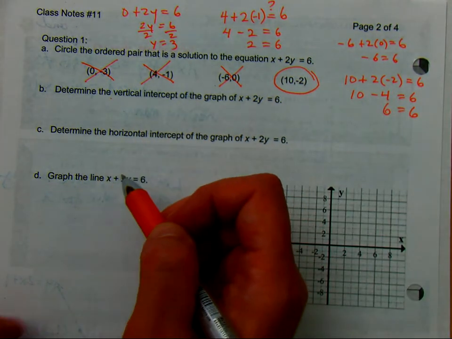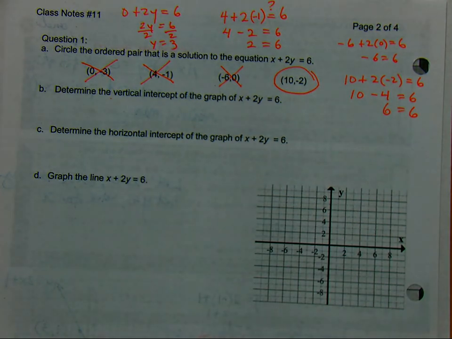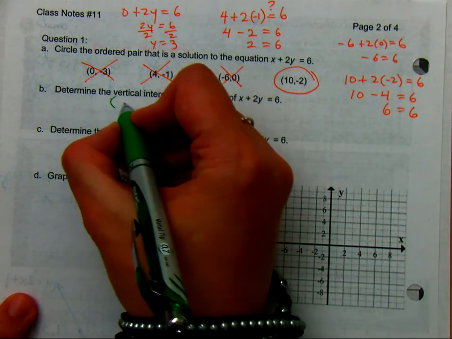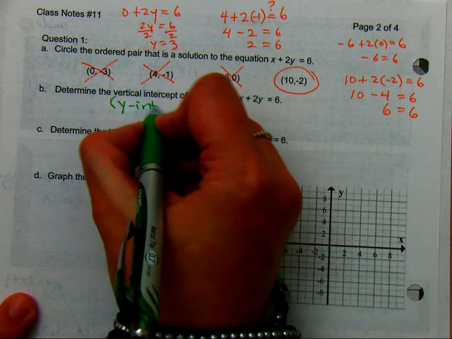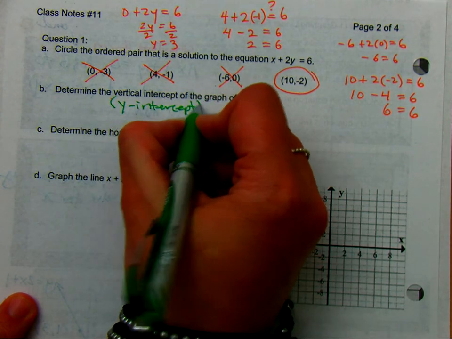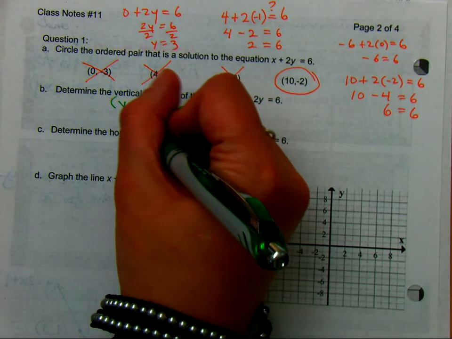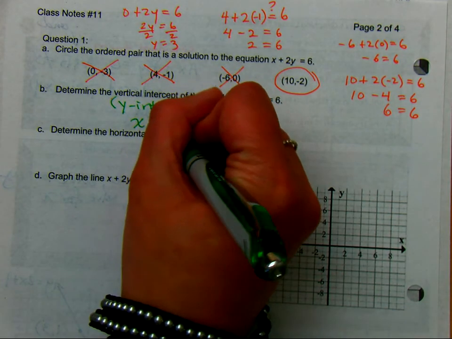Determine the vertical intercepts of the graph. Now, when it says vertical intercept, what is vertical also code word for? Can anyone think of? It's going to also be the y-intercept. So vertical intercept is code word for y-intercept. And how do you find the y-intercept?